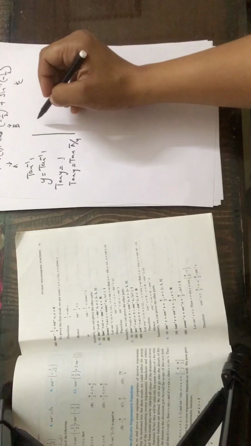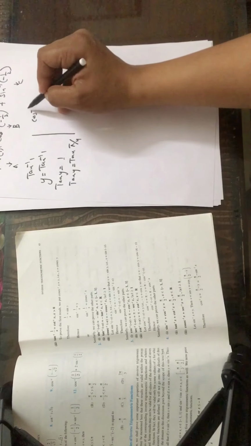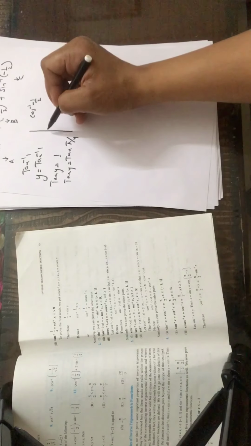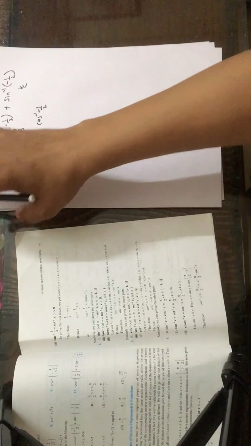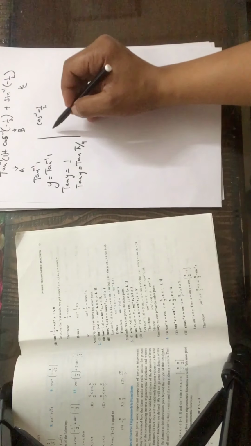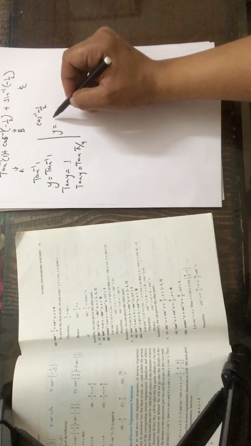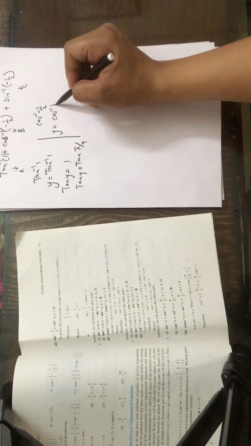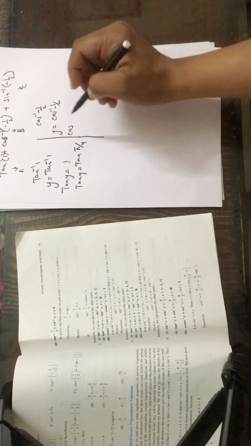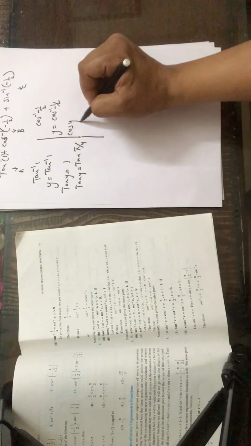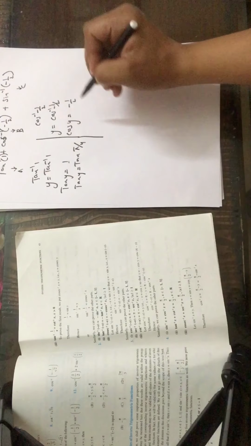Let us solve the B part. Cos inverse minus 1 by 2, let us suppose this as y. Now, cos will come this side, cos y equals negative 1 by 2.